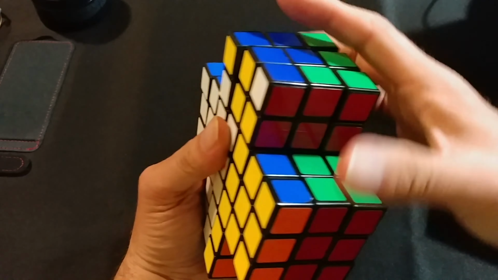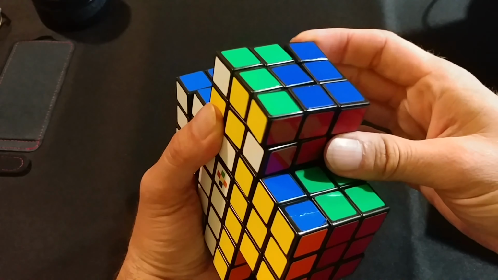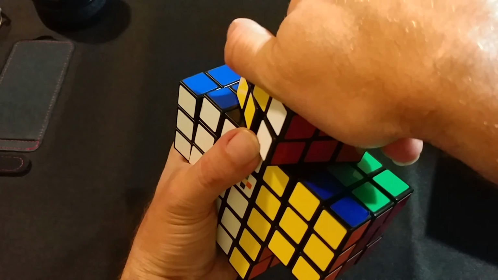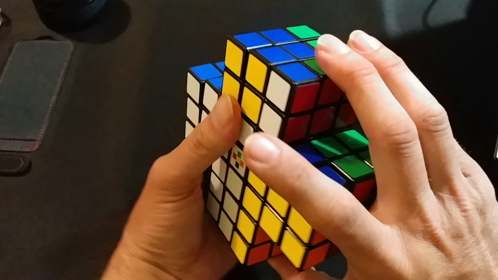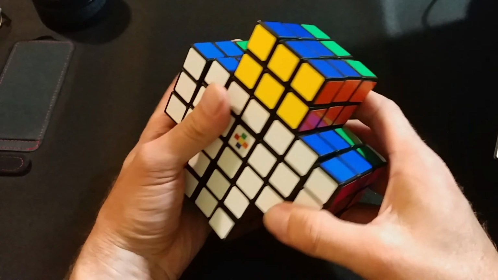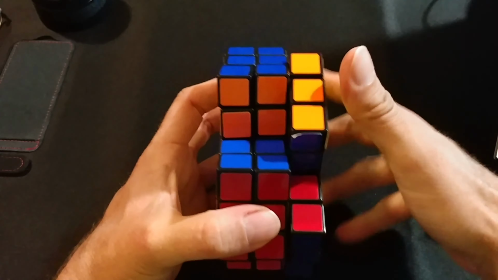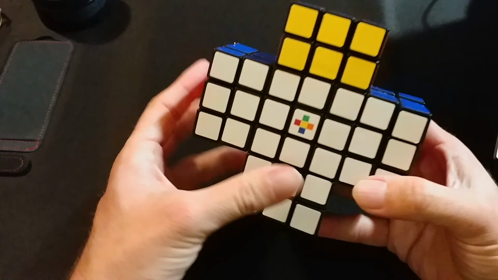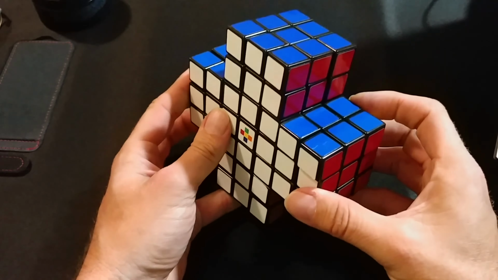Then go up to just the top, 1, 2. Then F2, R2, 1, 2. And then you just turn it over and fix the top, and that's it.